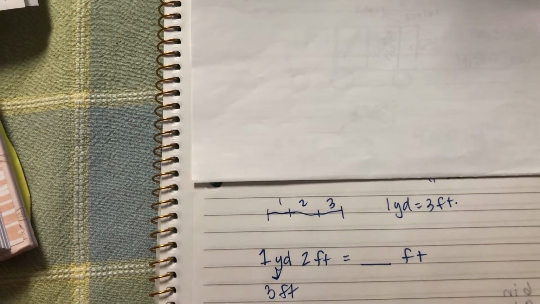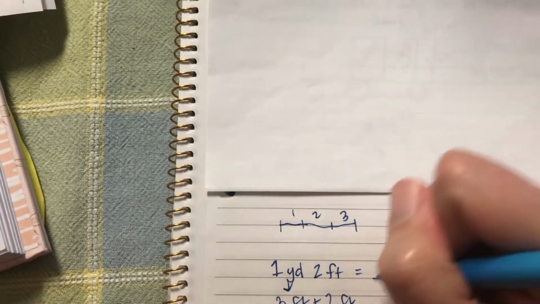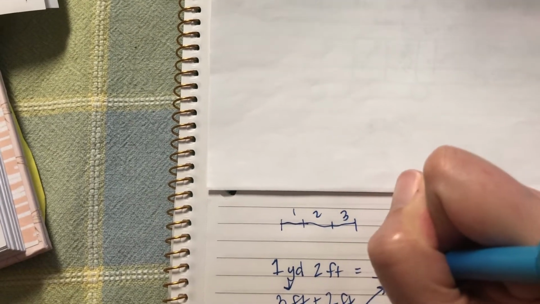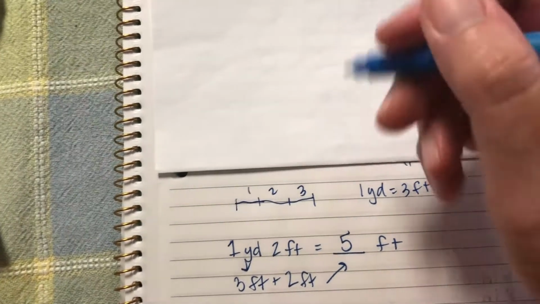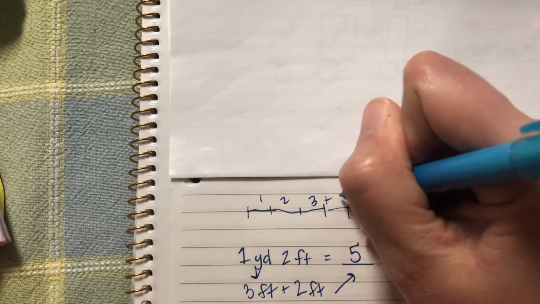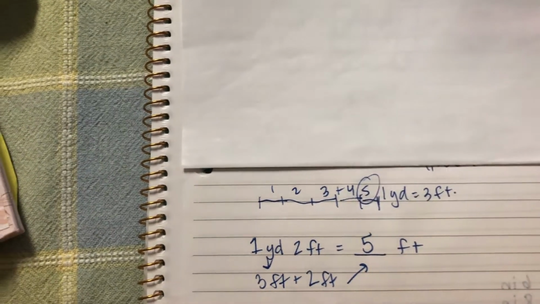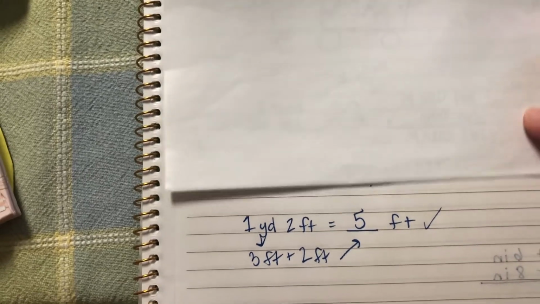So then that would be 1, 2, 3 feet, plus, I'm going to go ahead and turn that into 3 feet, so it's been changed. Now I can add that to the 2 feet, so feet and feet. Once you add those together, that gives you a total of 5 feet. And then, yeah, you could think of it this way, plus the 2 that you had, total of 5 feet. Next one.